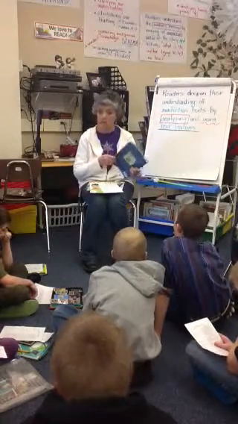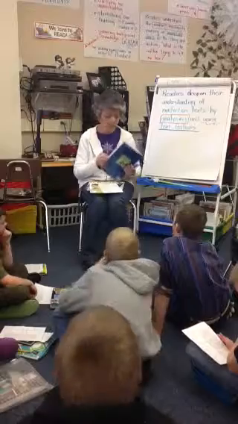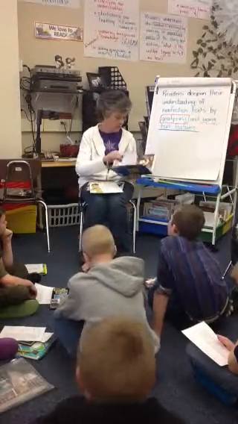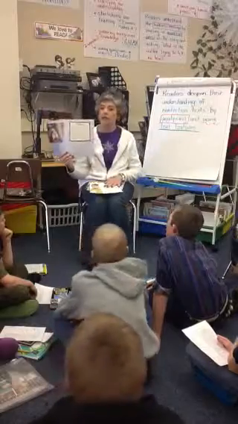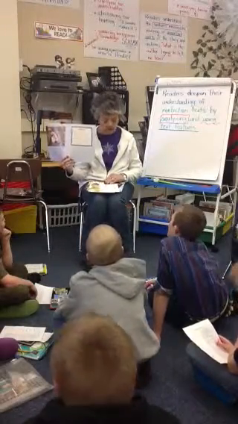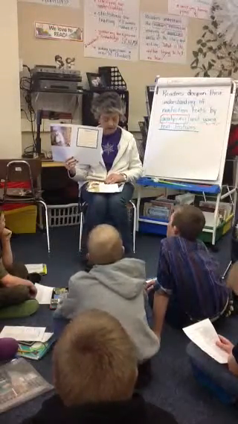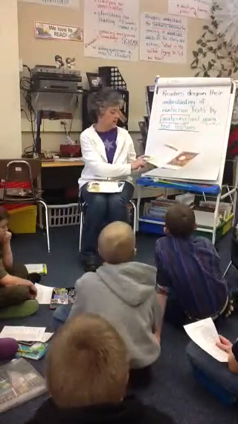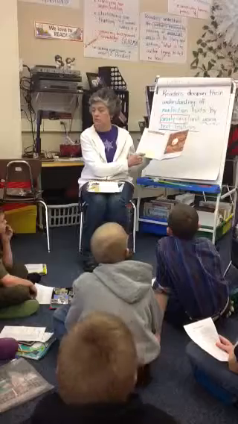Glossary tells us the meaning of all those hard words in nonfiction books. So in this case, yolk, the yellow part of the egg. All right? And then sidebars. This is a sidebar. It just gives you more information.